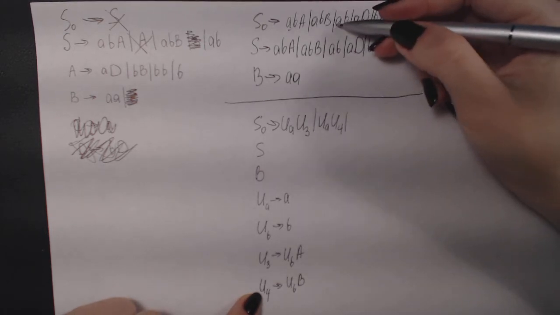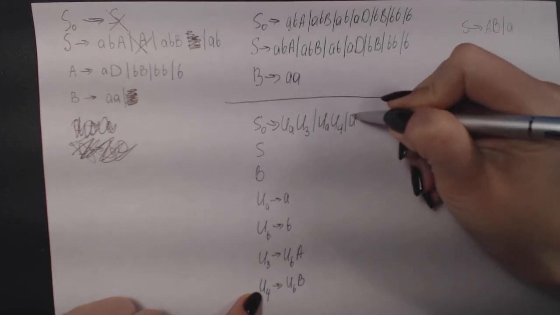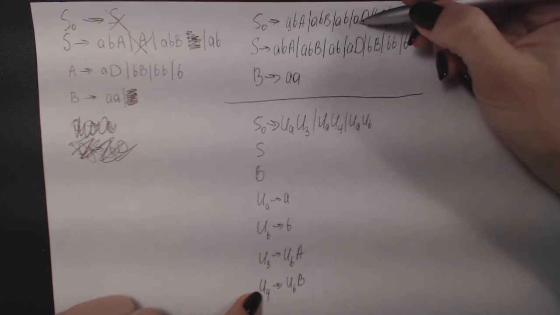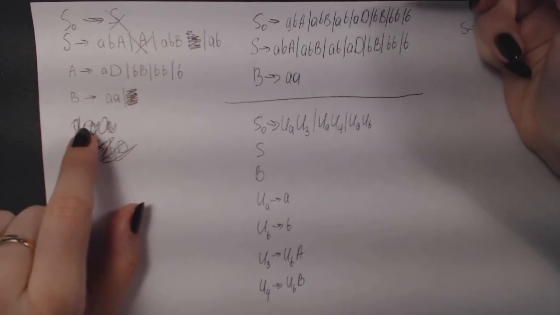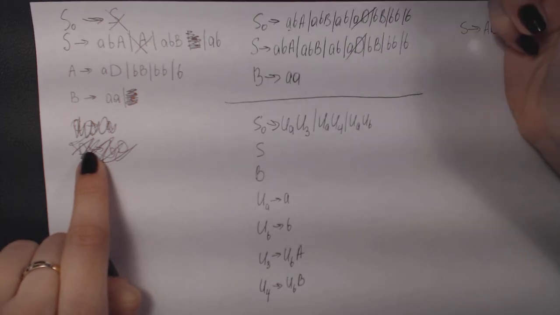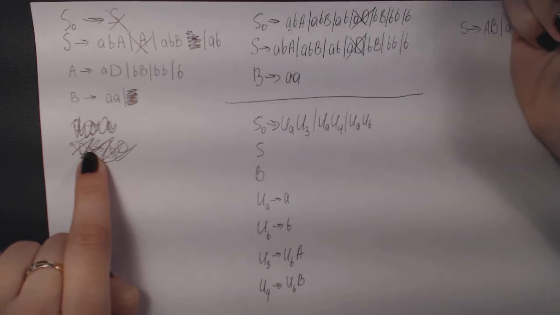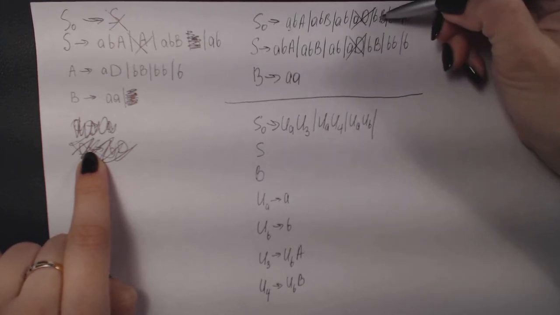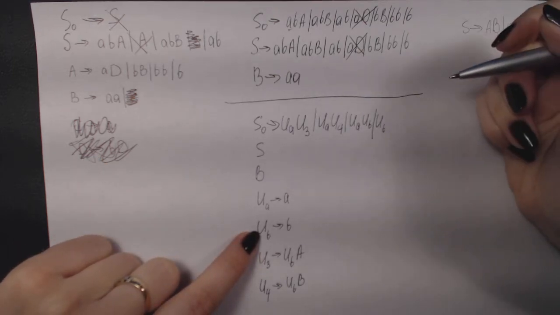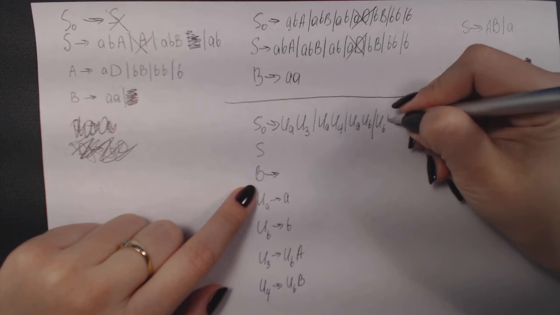Those two guys, lowercase a and lowercase b, we can rewrite as U of A and U of B. A of D, we don't need it, because remember we deleted those useless variables D, so we can just cross it out. We will never call D because we don't have D anymore. Delete it. Next is B, capital B. B is U lower b, capital B, is just b.